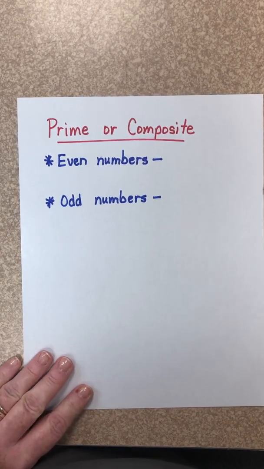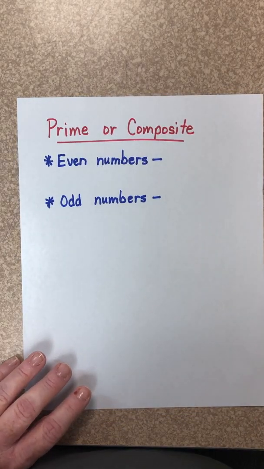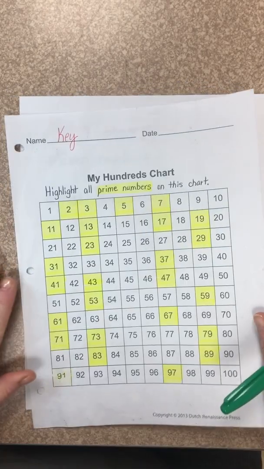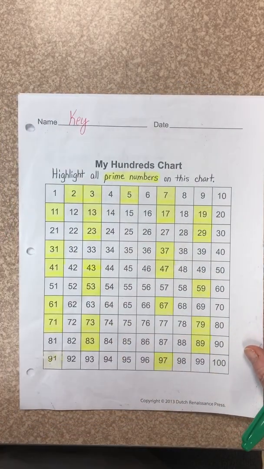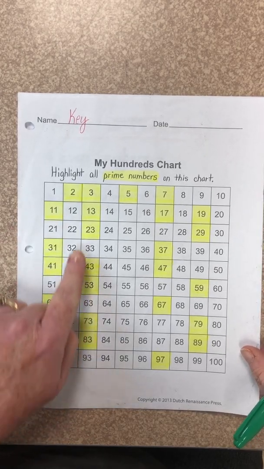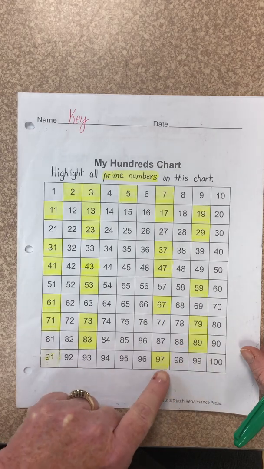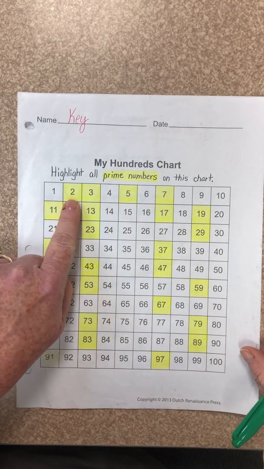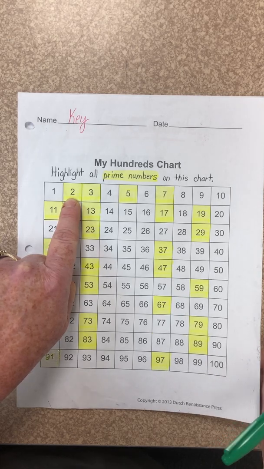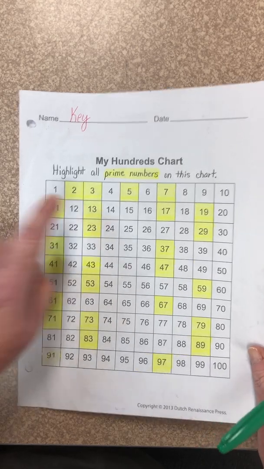Well, let's make a list of what we should have learned from this. Let's start with even numbers. Well, looking at this chart that's been highlighted of all prime numbers, notice that the only even number that has been highlighted is the number 2. 2 is the only even prime number.